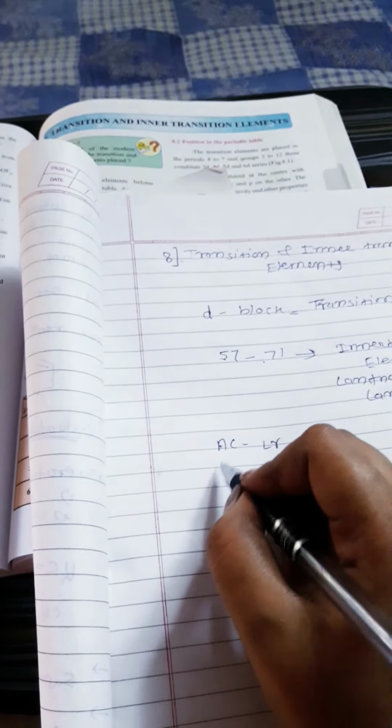The S block is present in the 2D series, two-dimensional, and this is also present in the 2D series. This is the D block element. So the inner transition elements, lanthanum and actinide, are present in between the D block, like this. That's why lanthanide and actinoid are called inner transition elements.